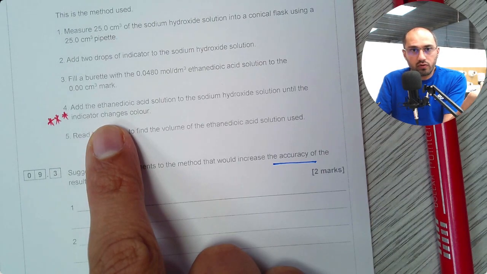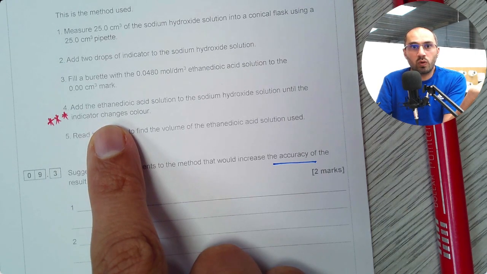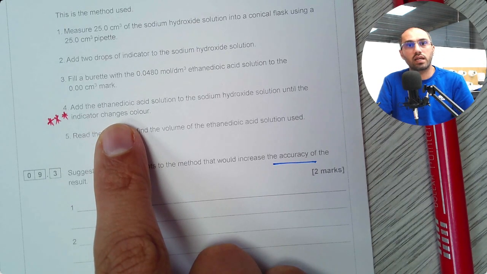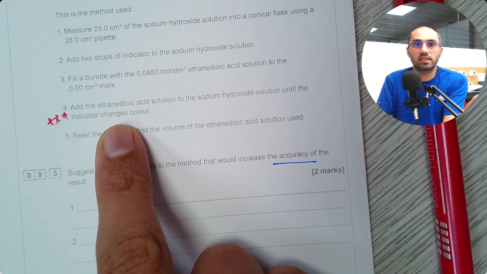For the second improvement, what we are trying to do here is observe when the color change takes place. So it is better if you use a white tile under the conical flask, it will make it easier to observe the color change taking place. The third improvement that I can think of here is because it doesn't say what you will do to the solution that's in the conical flask.